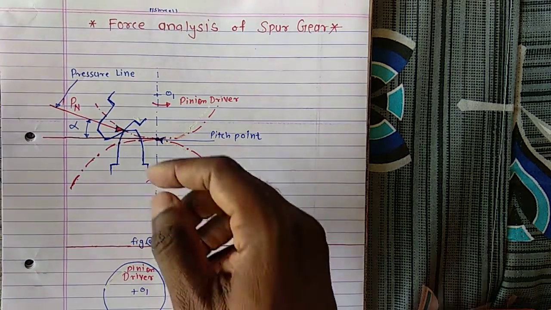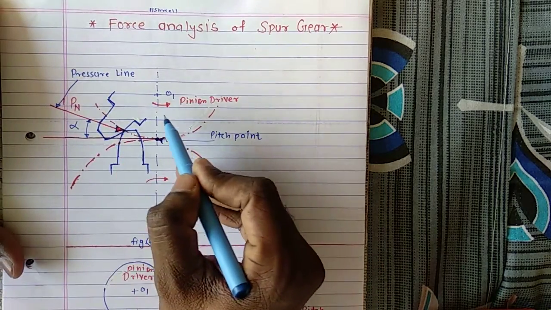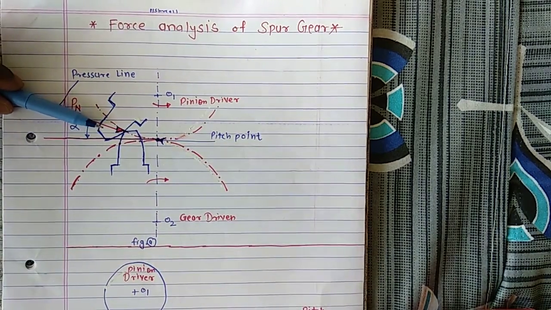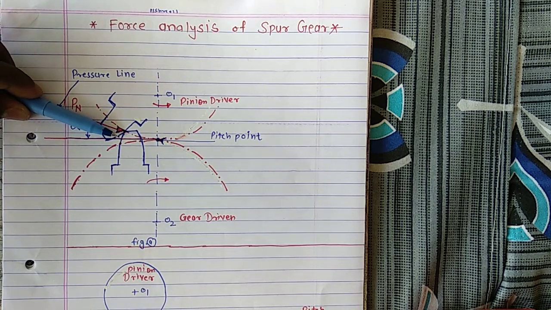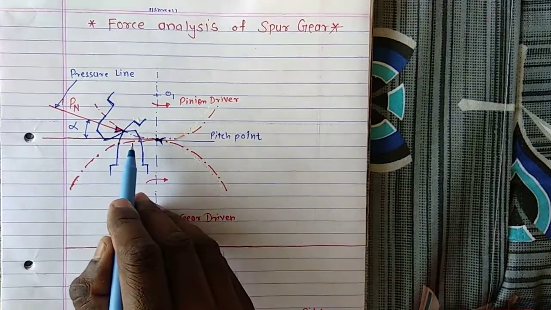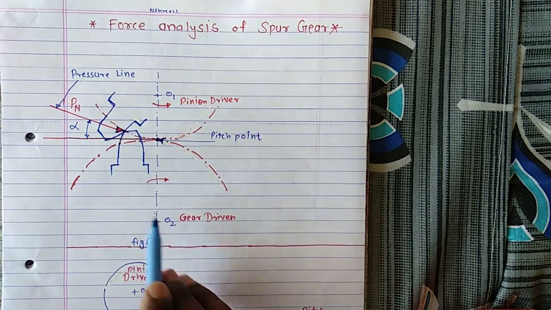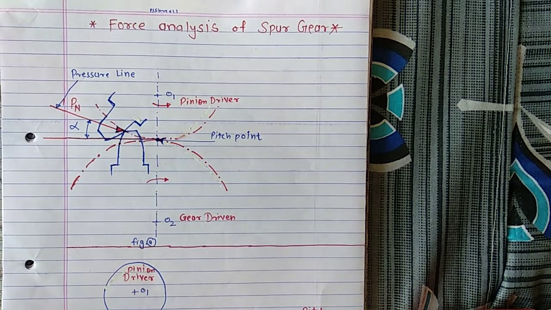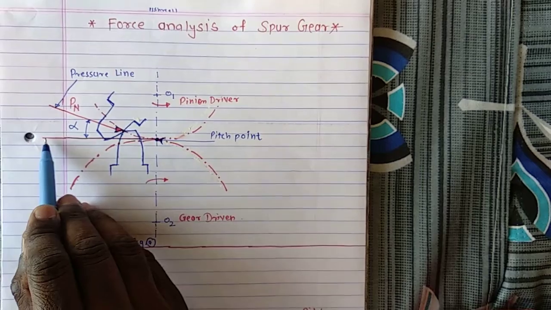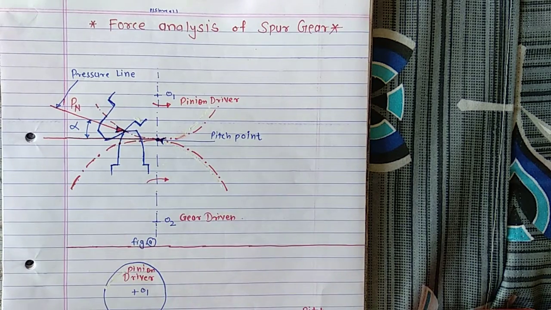The pinion tooth exerts a force Pn along the line of action, which is also called the pressure line, according to the law of gearing, and this force acts upon the tooth of the gear, which is the driven member. This force is at an angle alpha, and alpha is nothing but the pressure angle.